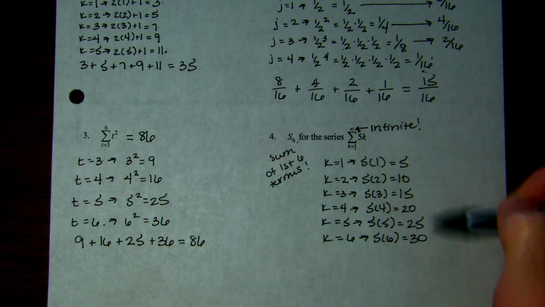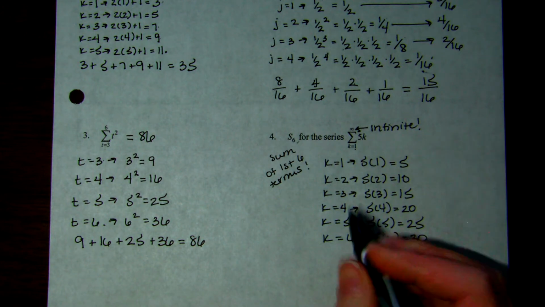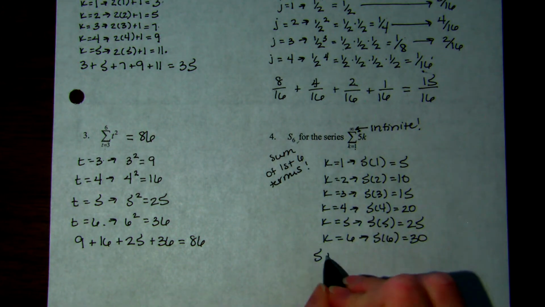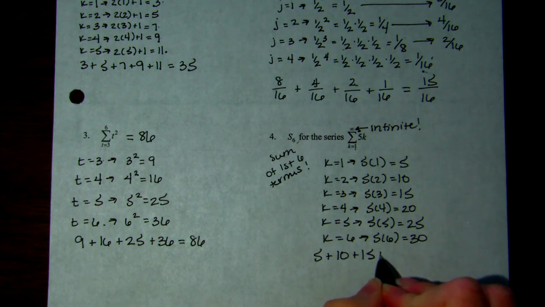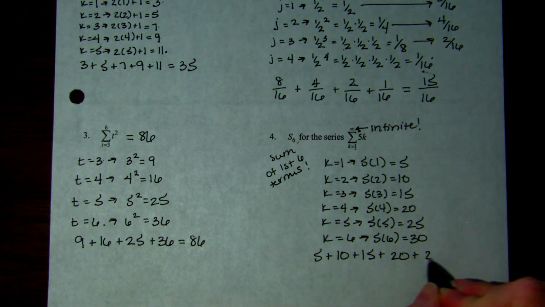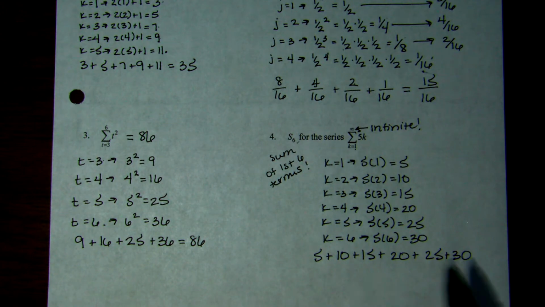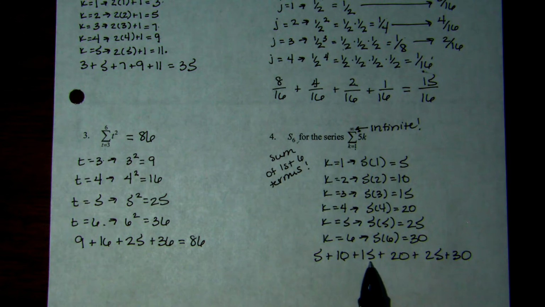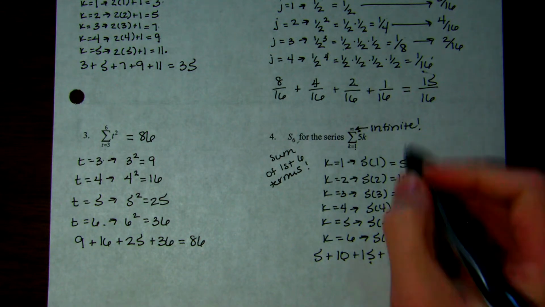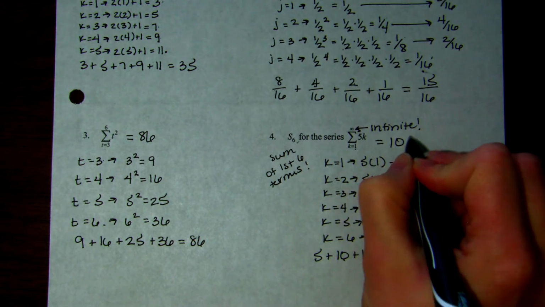To find the series value, I add it all up. So 5 plus 10 plus 15 plus 20 plus 25 plus 30. 5 plus 10 is 15, plus 15 is 30, plus 20 is 50, plus 25 is 75, plus 30 is 105. So that is 105.